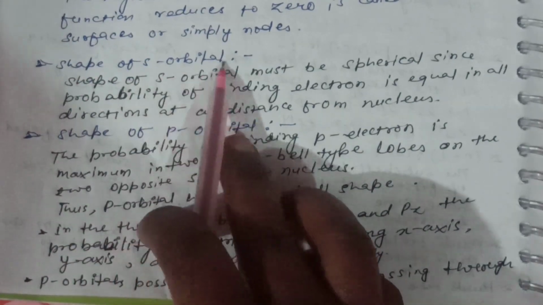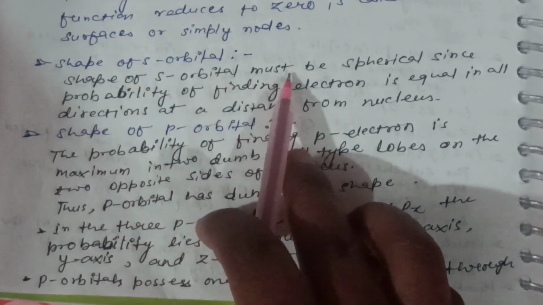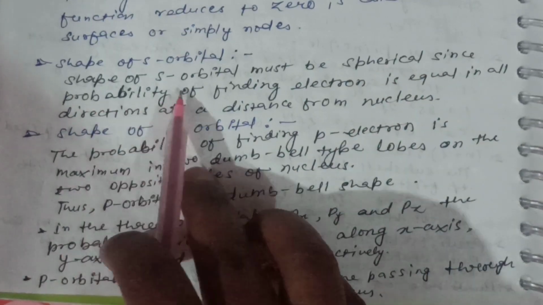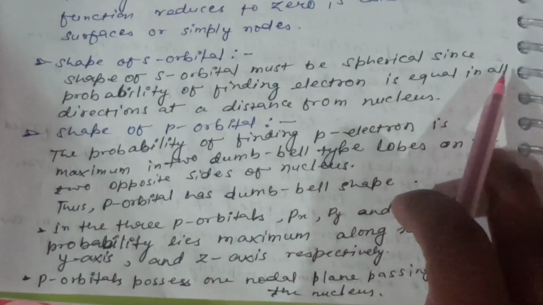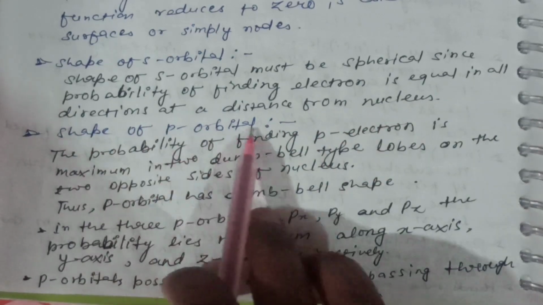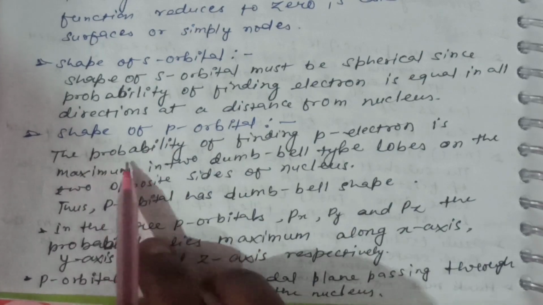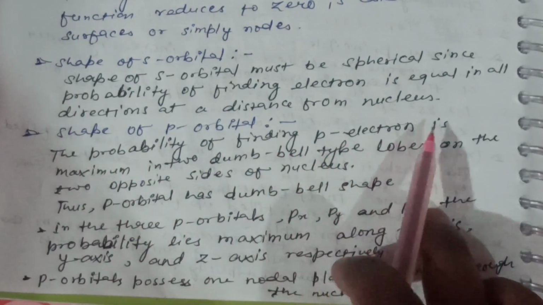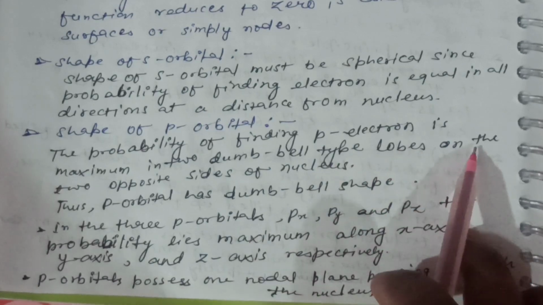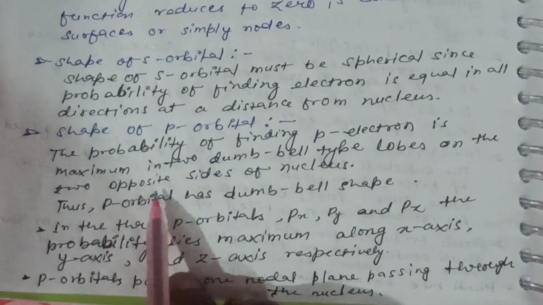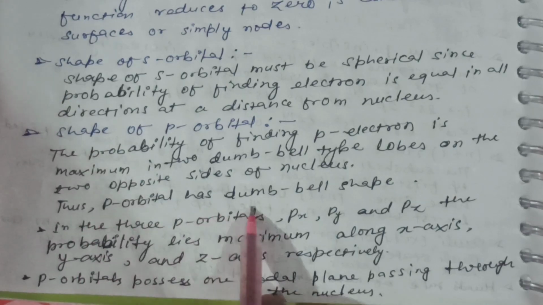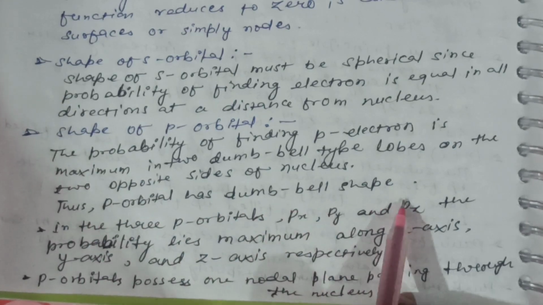Shape of s orbital. The shape of the s orbital must be spherical, since the probability of finding the electron is equal in all directions at a given distance from the nucleus. Shape of p orbital. The probability of finding the p electron is maximum in dumbbell-type lobes on the two sides of the nucleus. Thus the p orbital has a dumbbell shape.